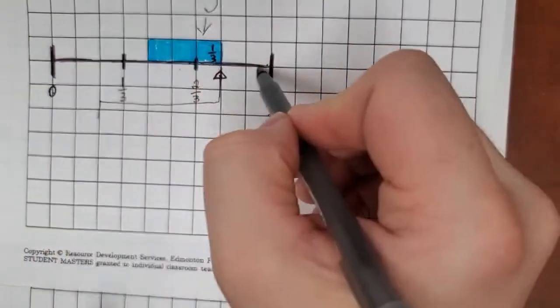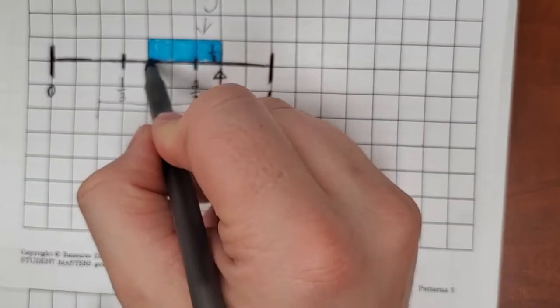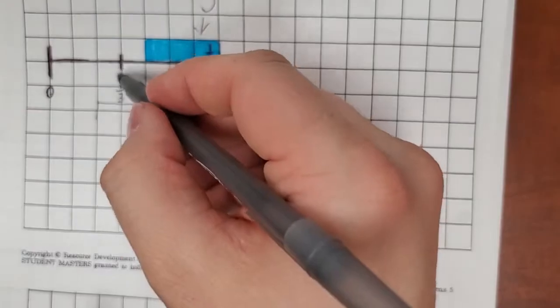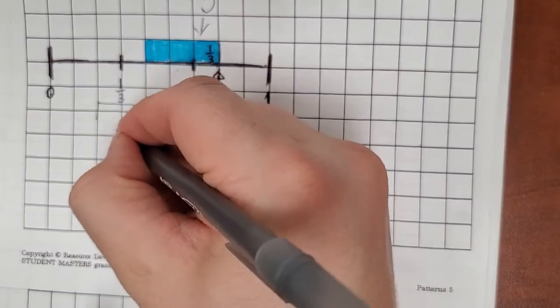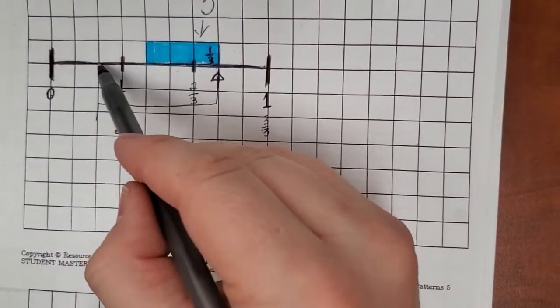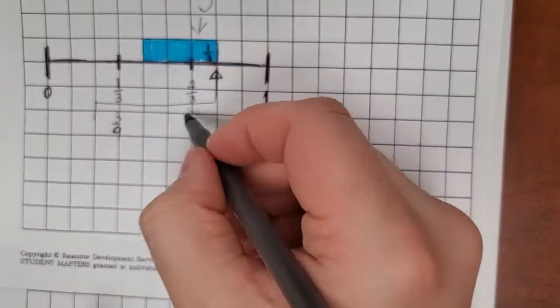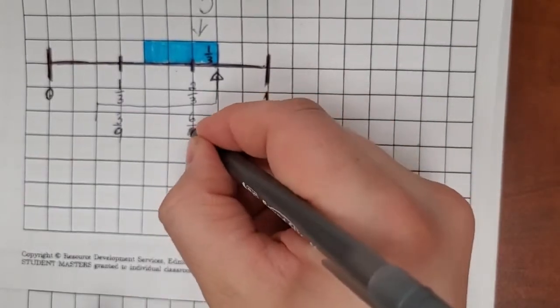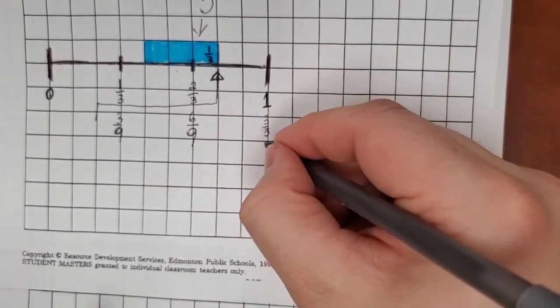So this line has been broken up into 9 spots. So this here in ninths would be 1, 2, 3. This would be 3/9. This one here would be 1, 2, 3, 4, 5, 6. This would be 6/9. Okay, and this last one would be 9/9.